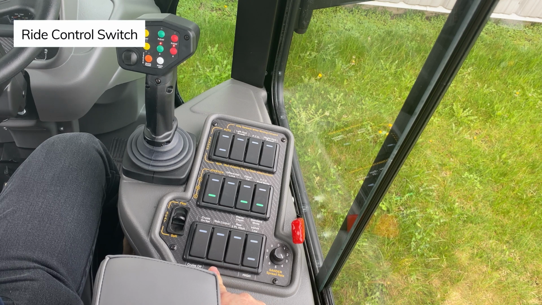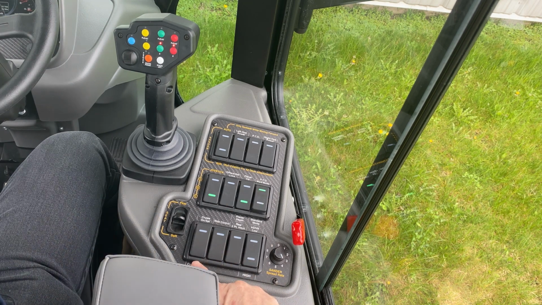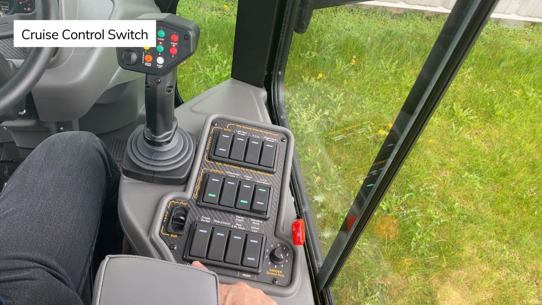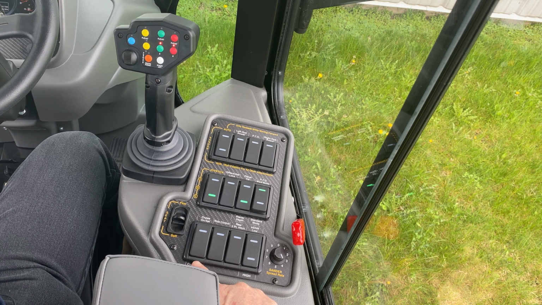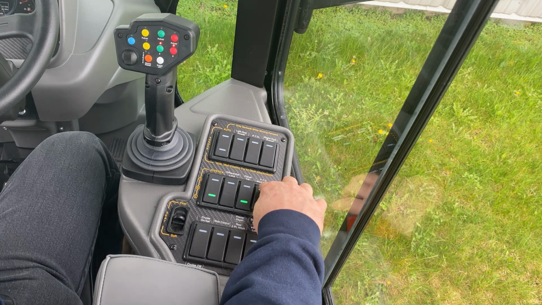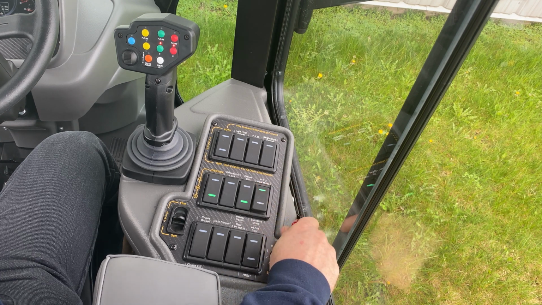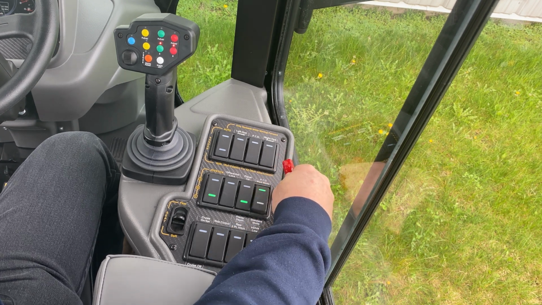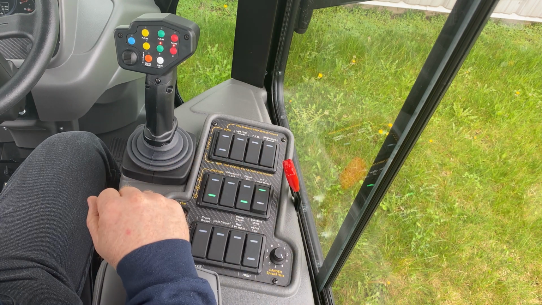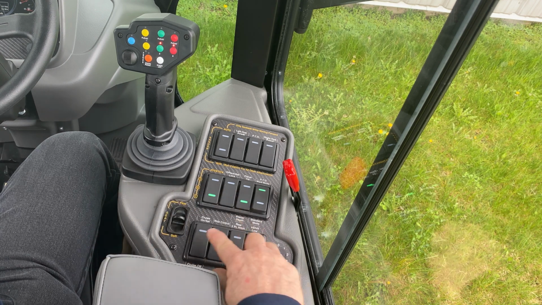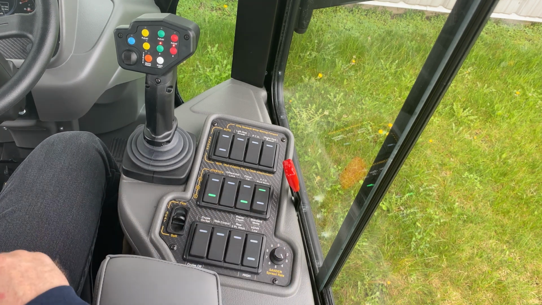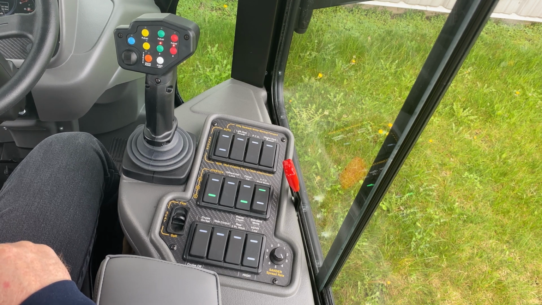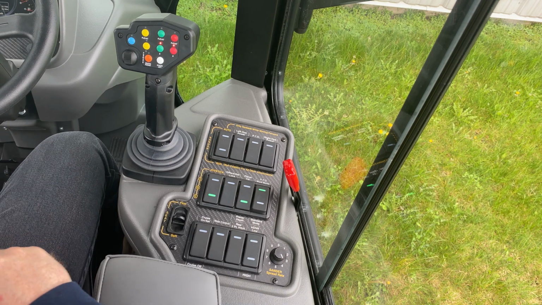Ride control switch, used to activate or deactivate ride control for the tractor. The cruise control switch, when activated, will hold the tractor at a set rate of speed for the operator. With the PTO mode switch engaged, the engine RPM now can be increased to the desired level. With the right foot pedal, the operator can now increase the tractor to the required speed. Cruise control can now be set. Disengaging the cruise is done by applying the brake pedal on the left or turning the cruise control switch off.